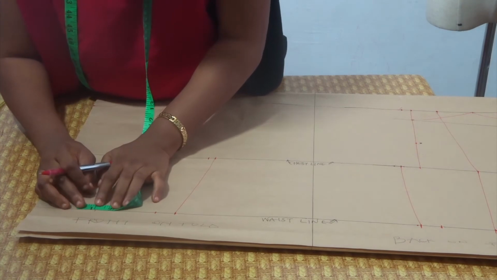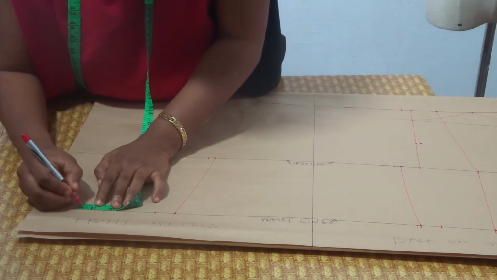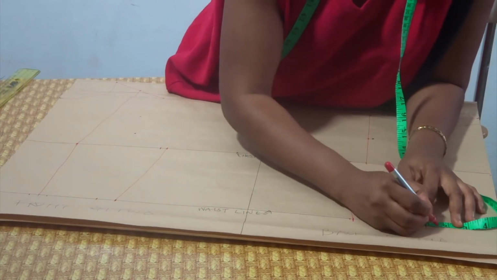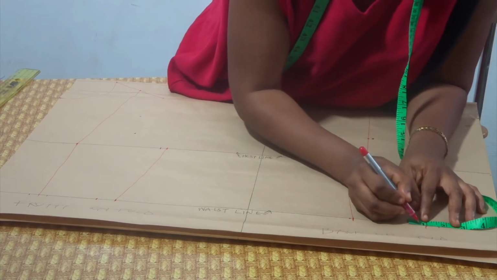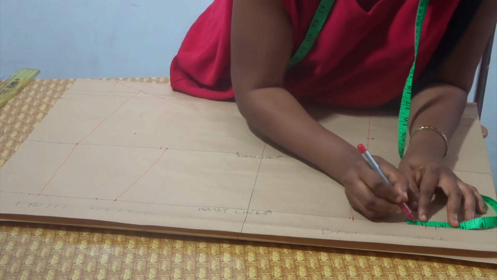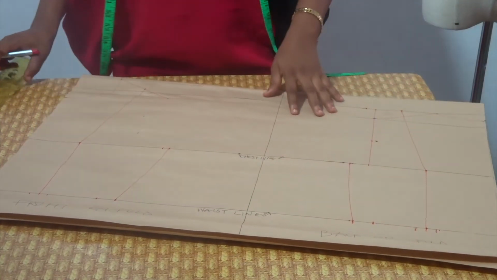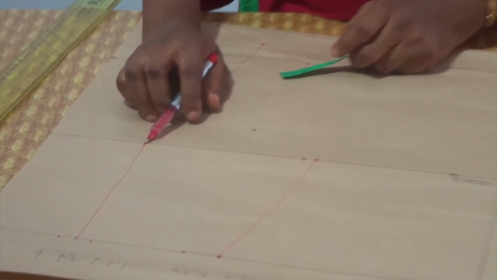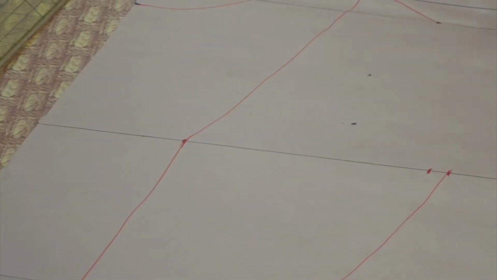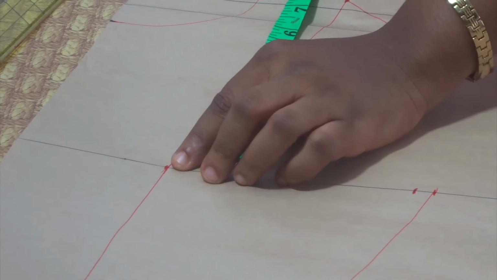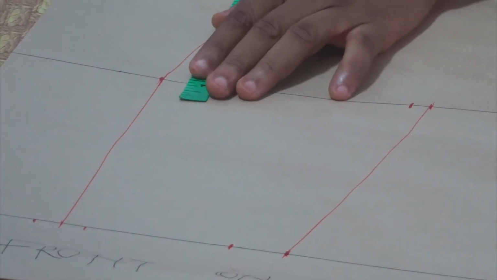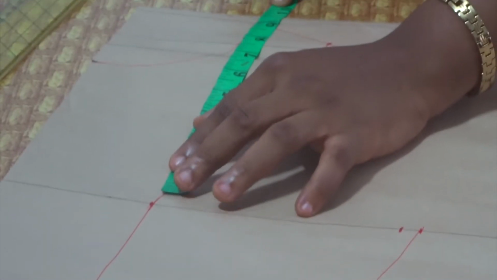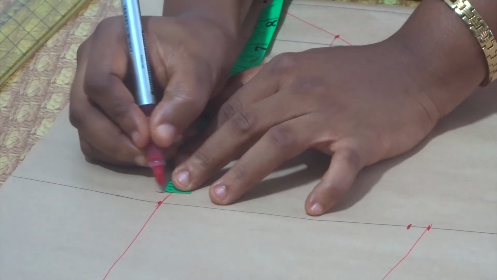So this is ½ inch, ½ inch. Okay, so from the breast point itself here, oh, sorry, this is not the breast point, this is the chest line. From the breast point is actually 9, so you can measure from here if it is 9. This is actually 9 here.